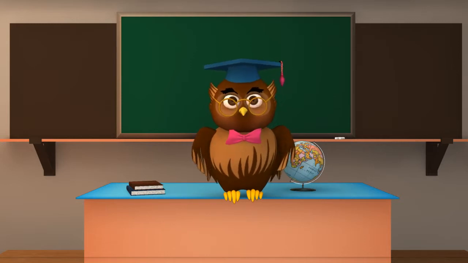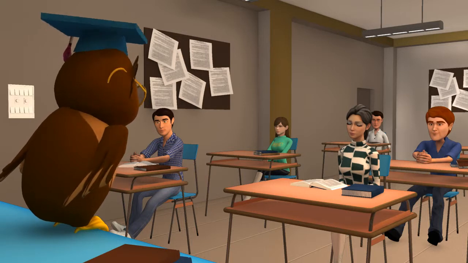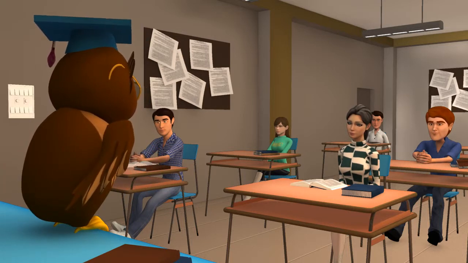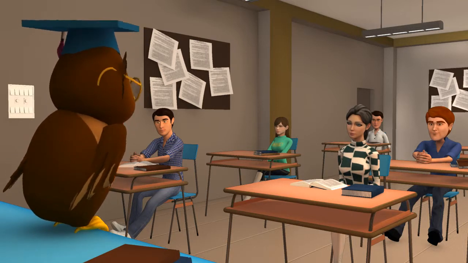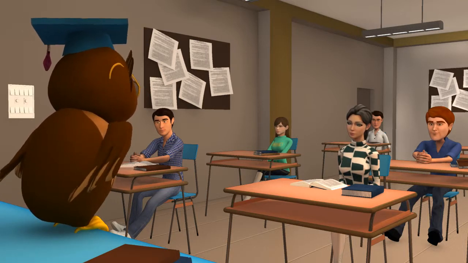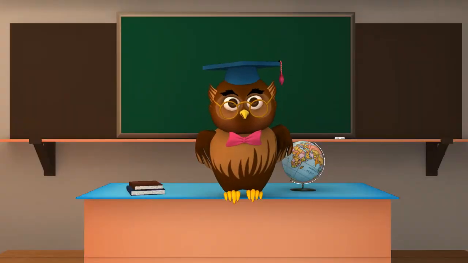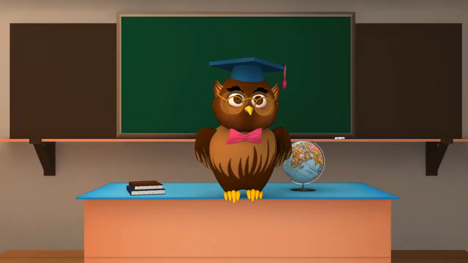Today, we're going to look at identifying the job vacancy, creating an accurate job description, task analysis, writing a person specification, advertising the position, and selecting the best applicant. Let's look at these stages in more detail.